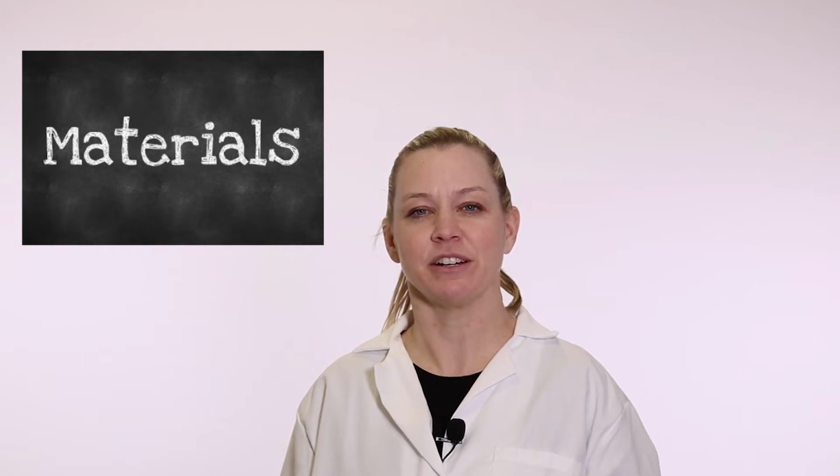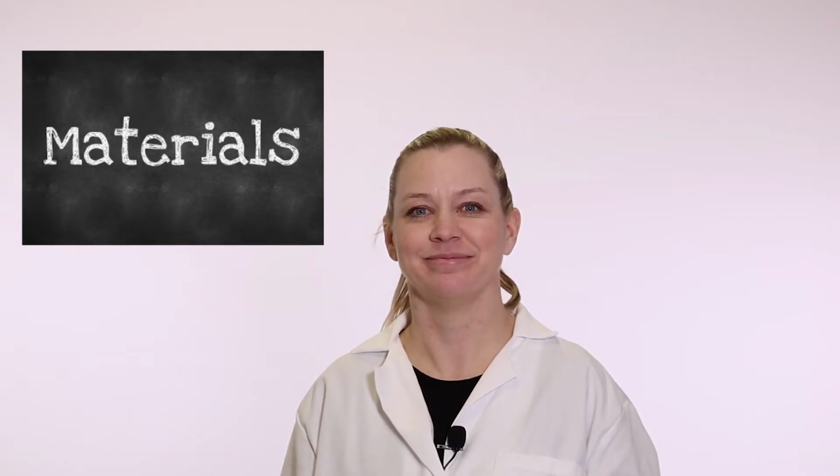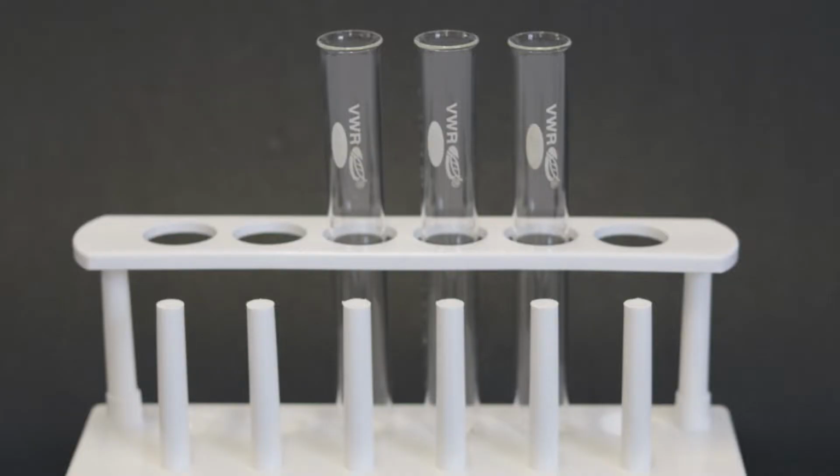Let's take a look at the materials needed for this lab. Test tubes held in place by a test tube rack. Make sure the test tubes are clearly labeled so the correct solution goes into the correct test tube. You can use masking tape to wrap around each test tube to clearly identify the solution.